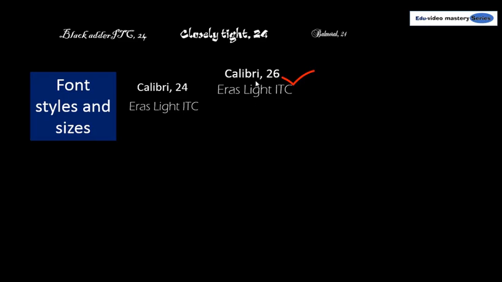So what do you need to do? Make use of fonts that are like this. This is a typical example of a good font, Calibri, and this is size 24. This also is another font style that is very good. Erase light, you could maybe make it bold and it will be bold as the Calibri, but these two font sizes, as you can see here, they are of the same size. Okay, what about taking it bigger? Size 26, good. Size 26 of another font style.